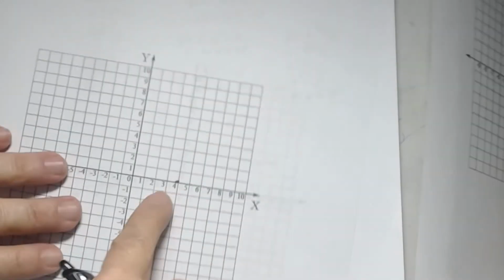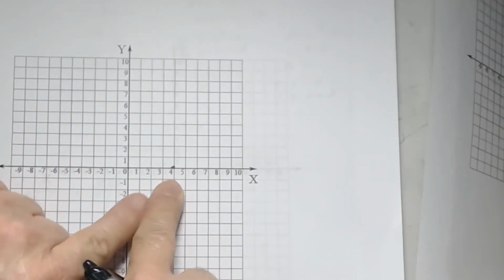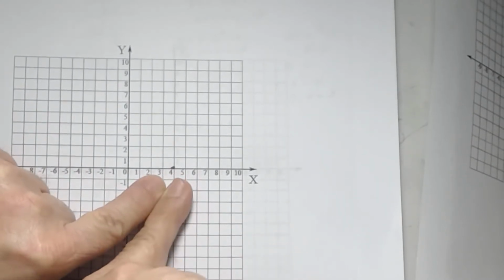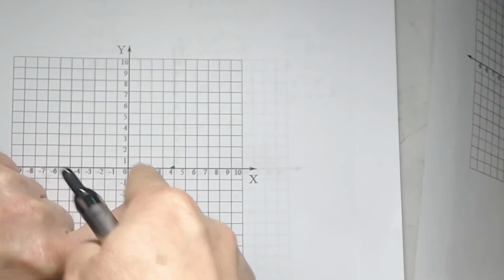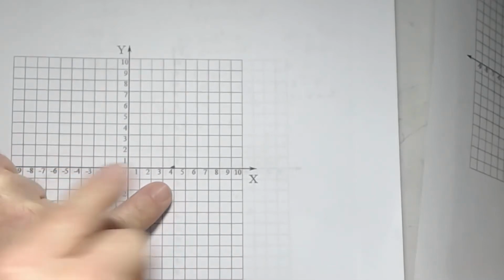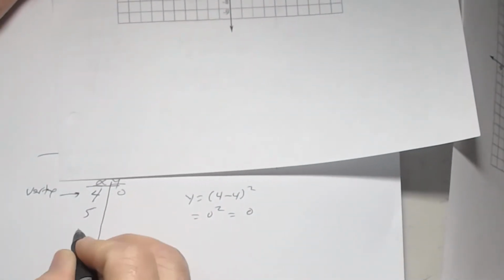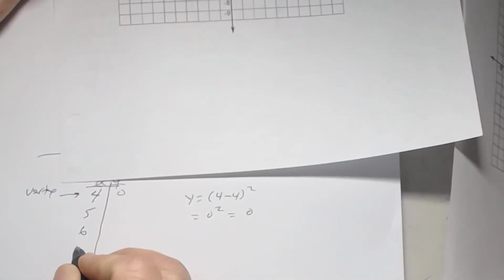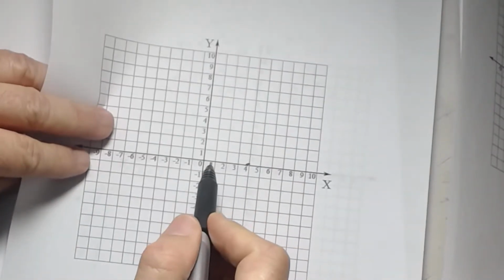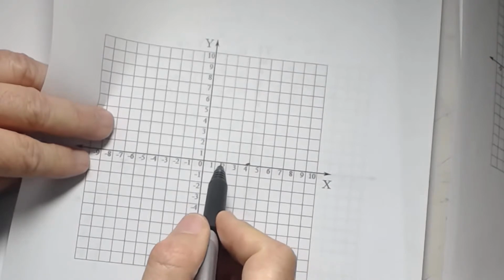So here you found your vertex, which is here, right? And all you need to do is pick 3 x coordinates to the right and then 3 x coordinates to the left. And it's easier to use increments of 1. So in other words, you're going to use 5 and what else? 6 and what else? 7. And then on the left, you're going to use what? Go increments of 1. It's easier. 3, 2, 1. Positive 3, positive 2, positive 1.